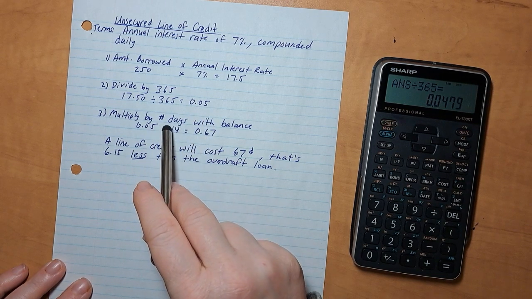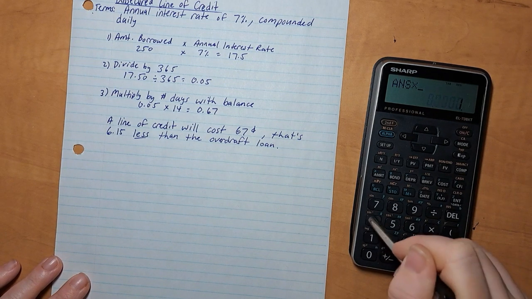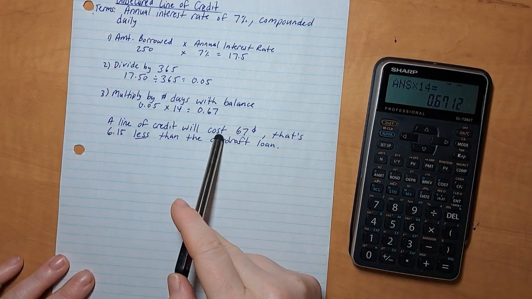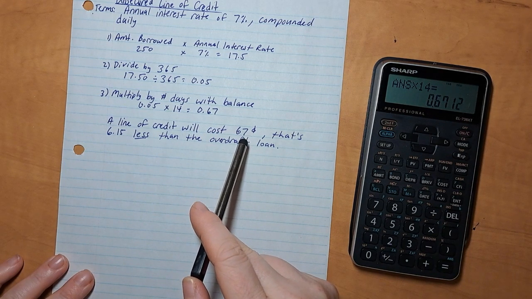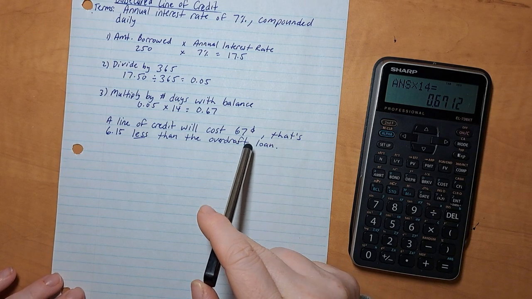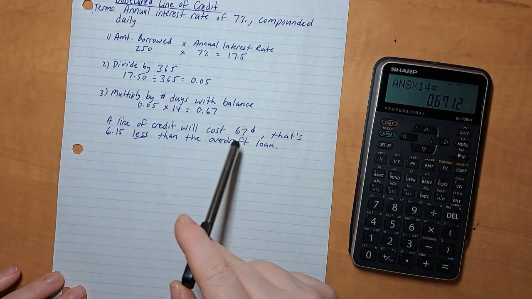And you multiply by the number of days with the balance, so that's 14 days. 67 cents. So the line of credit will cost Newt 67 cents to have a balance of $250 for 14 days. So that's $6.15 less than the overdraft loan.